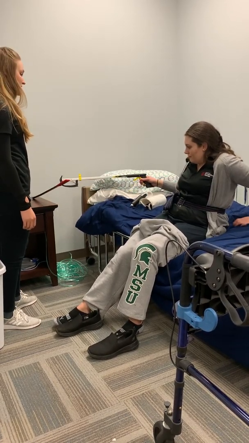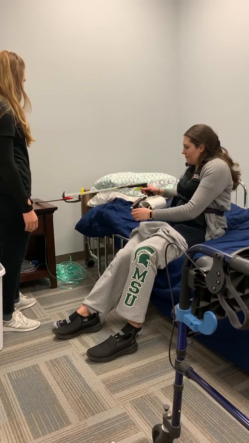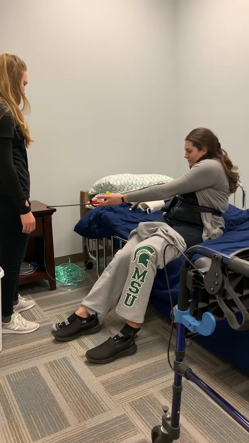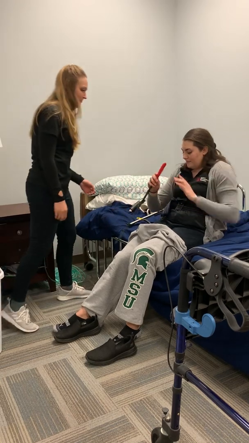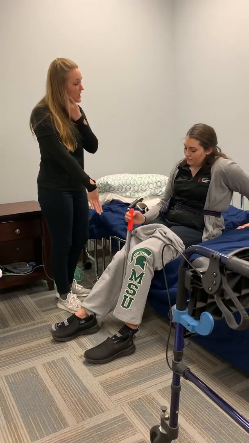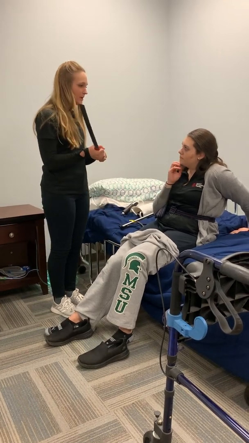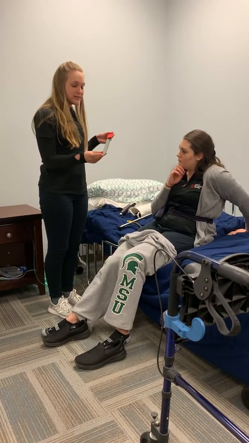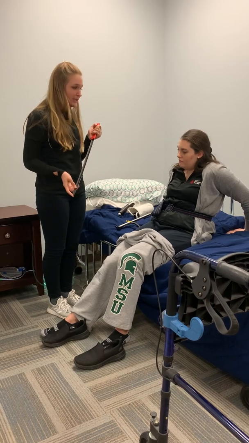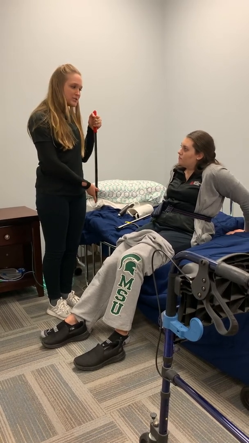Have you ever seen one of these before? Got it. Good, nicely done. So this is what we call a long shoehorn. So you're going to hold the red handle exactly where you were holding on to already, and you're going to stick the bottom of the equipment into the heel of your shoe and pull back just a bit to keep the heel of your shoe open.